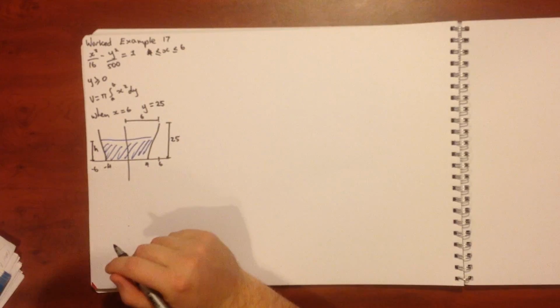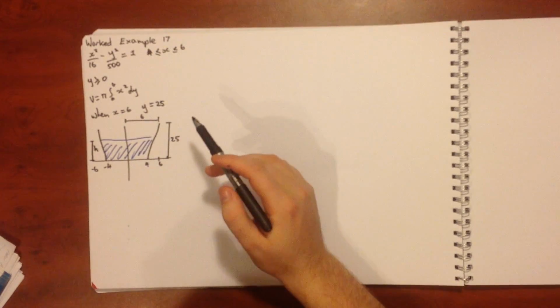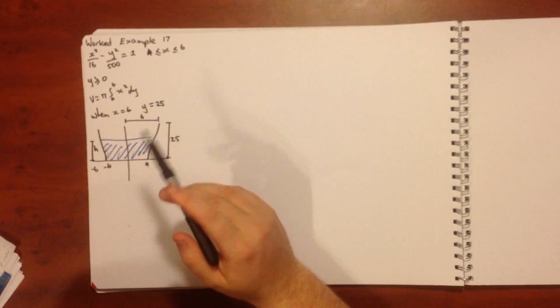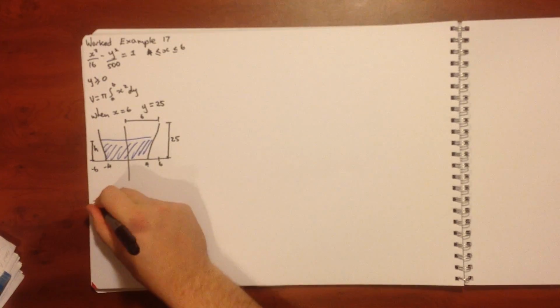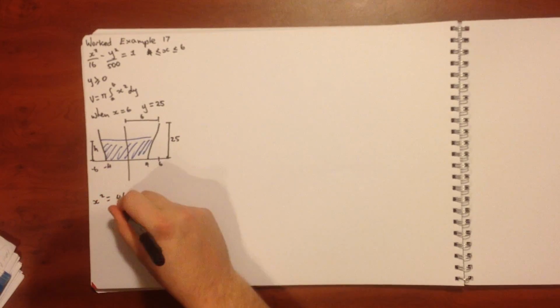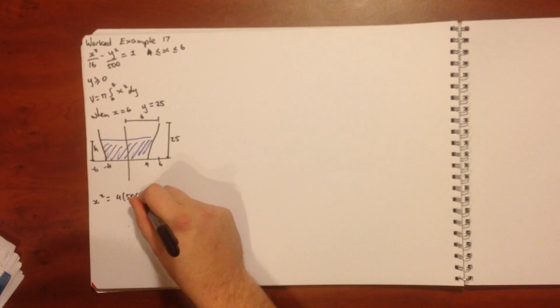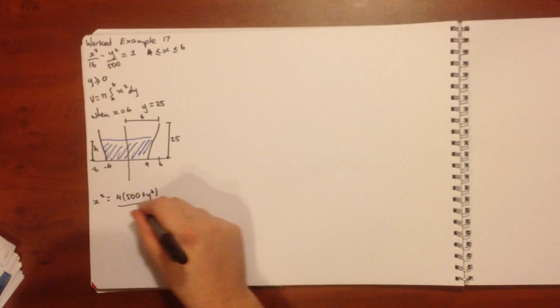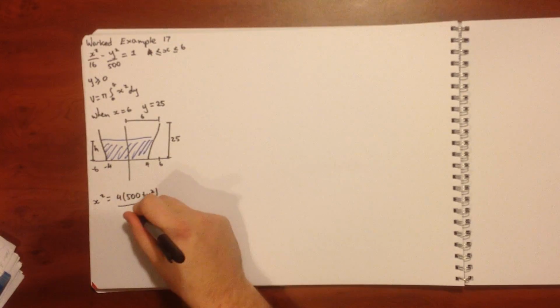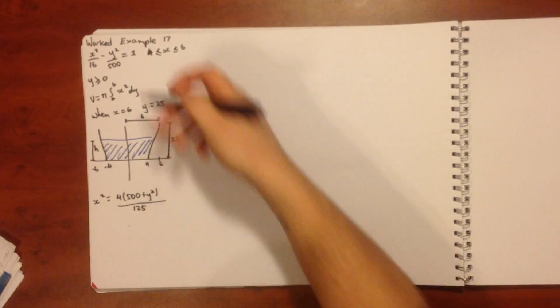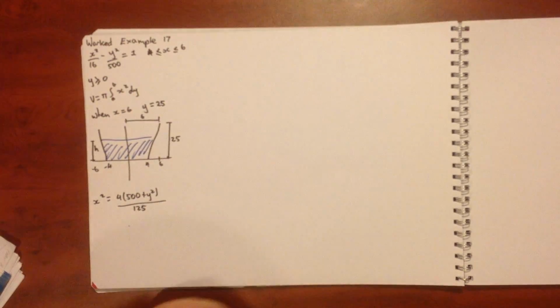So what we need to do is rearrange our equation to make x^2 the subject. When we do that, we find that x^2 is equal to 4 outside of (500 + y^2) all over 125. Now I've just skipped the steps there to save on the arithmetic and a bit of room.